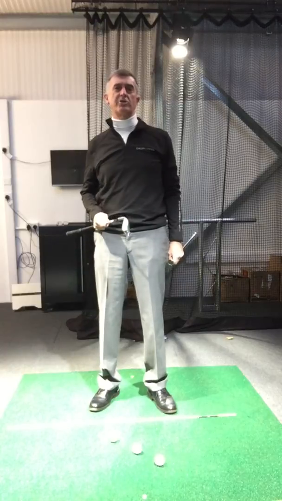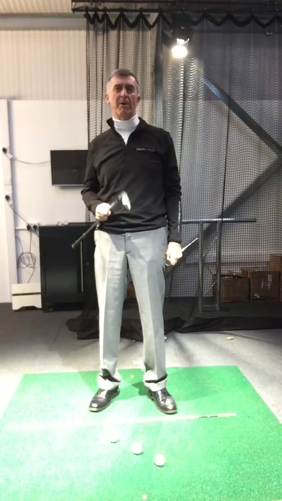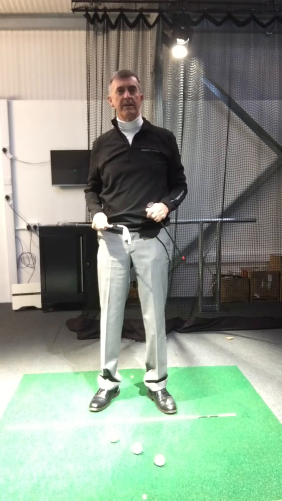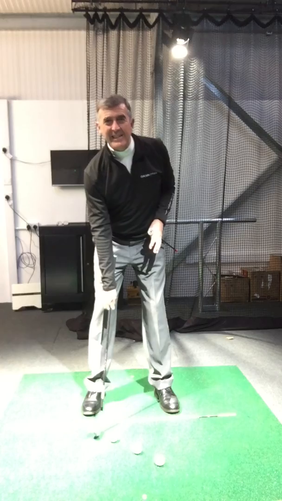A frequently asked question is, where should I position the ball for my wedge play? Well, I'm going to say it depends what sort of ball flight you'd like. Let's start off with the ball position back in the stance.